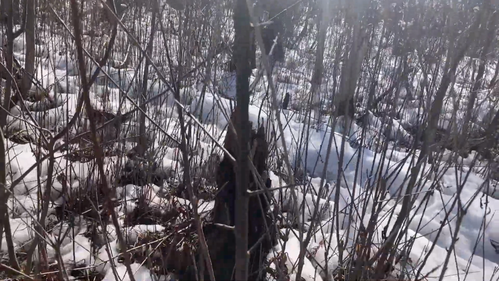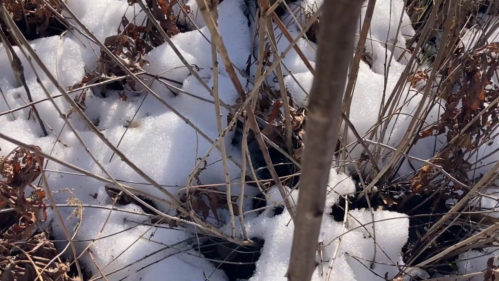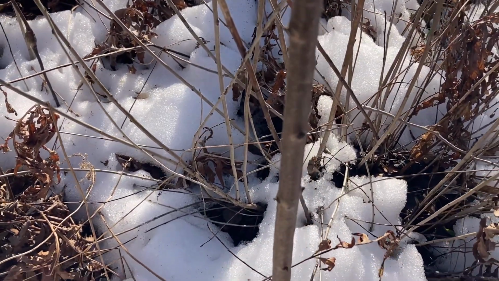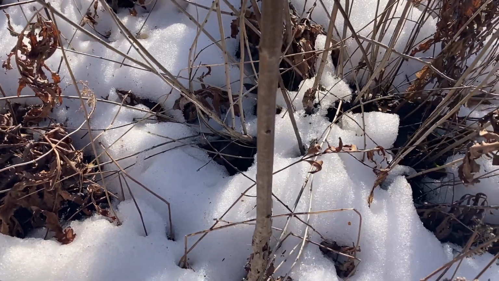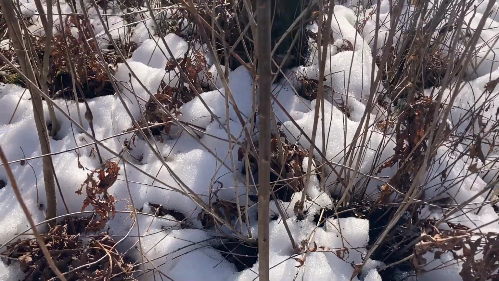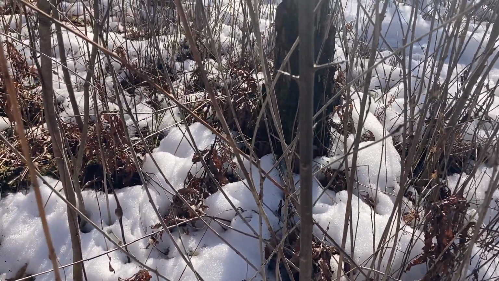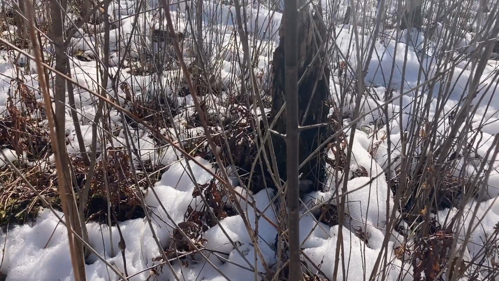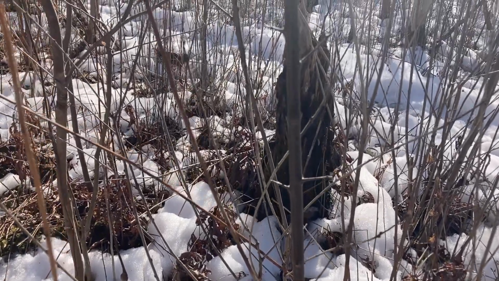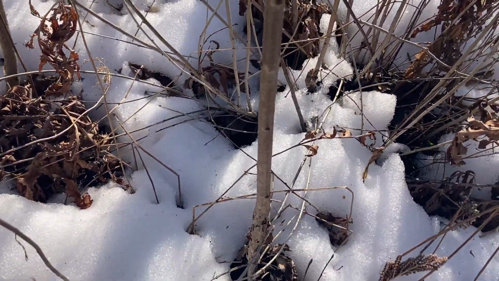So if I don't cut this now, this trunk here, which is fairly thin, maybe the thickness of a marker, thicker than a pencil, then next year I'd need something stronger than a pair of hand shears. I'd need something that you can't hold with 2 hands to cut it.